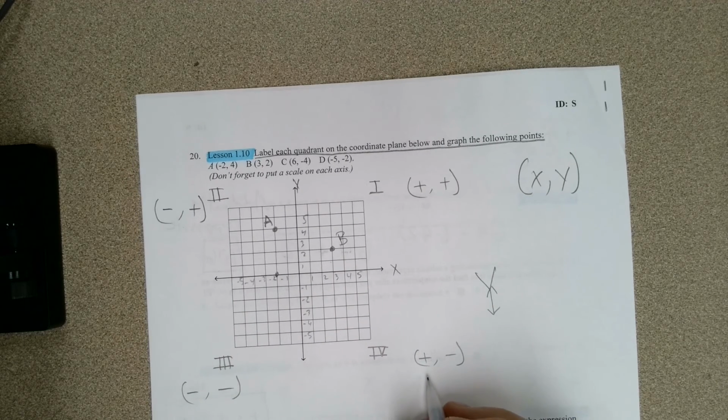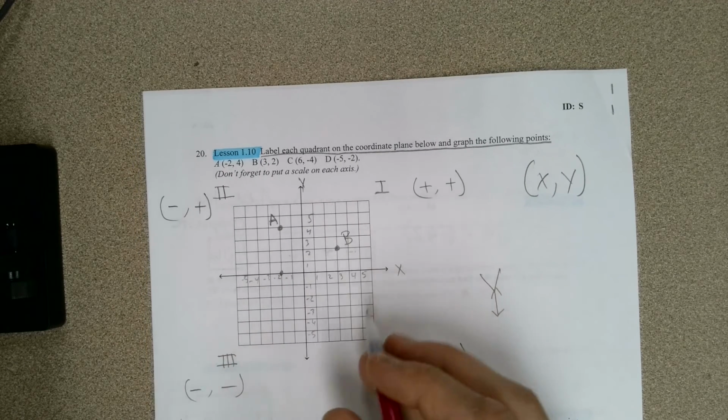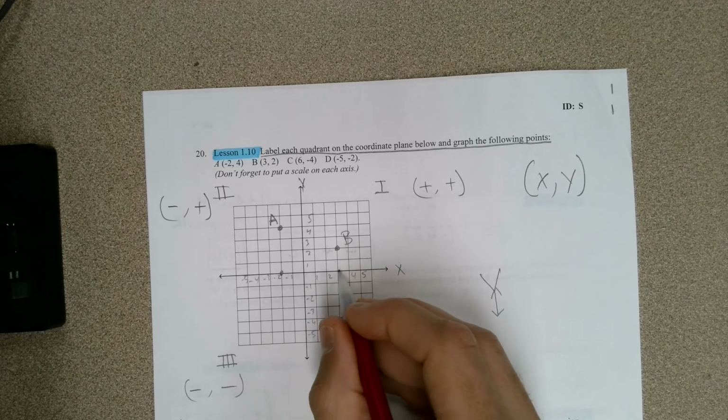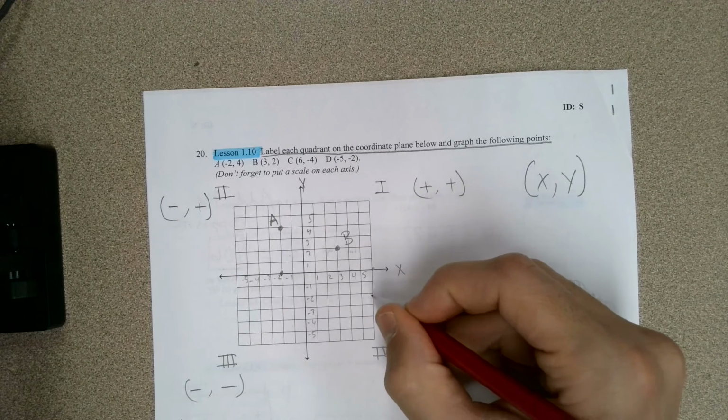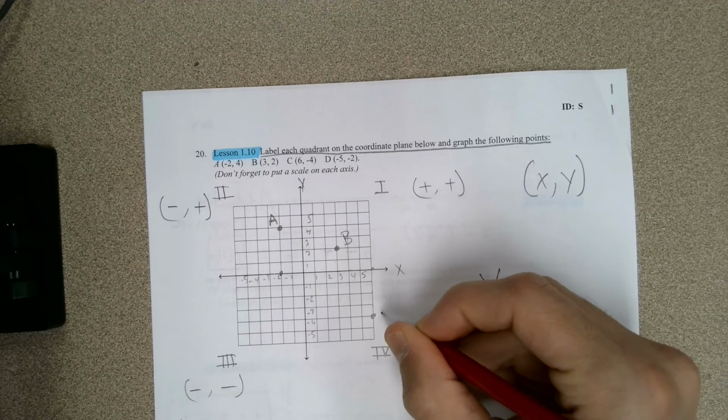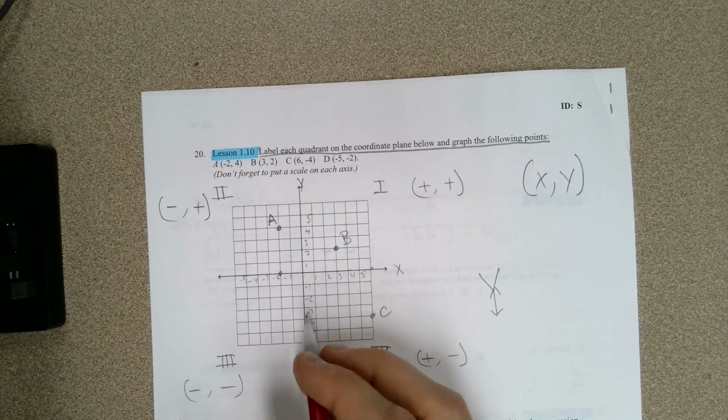C, we've got a positive, then a negative. I know that's going to be quadrant 4. 6, 1, 2, 3, 4, 5, 6, all the way on the edge. And -4, going down 1, 2, 3, 4. There's our C.